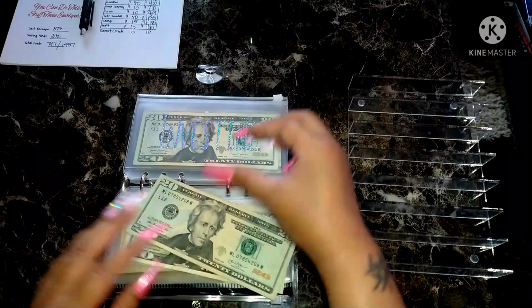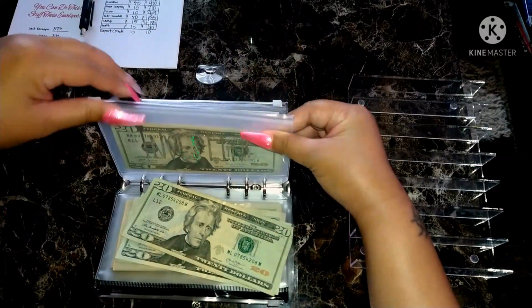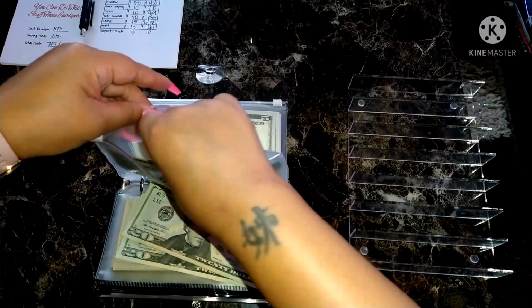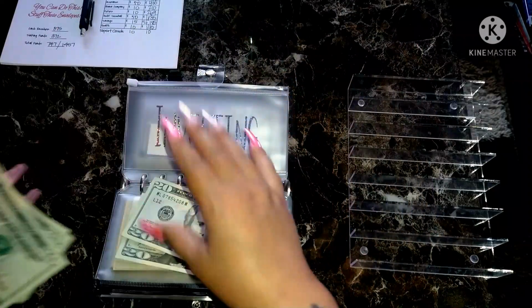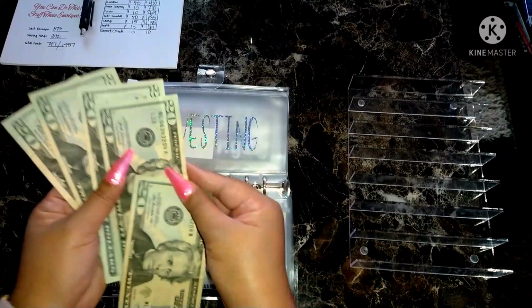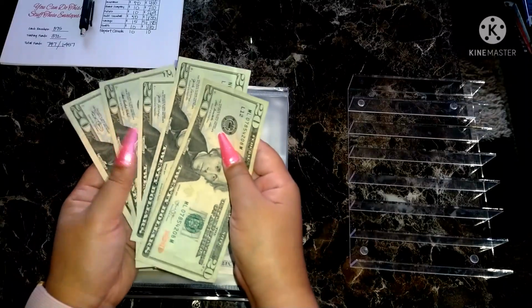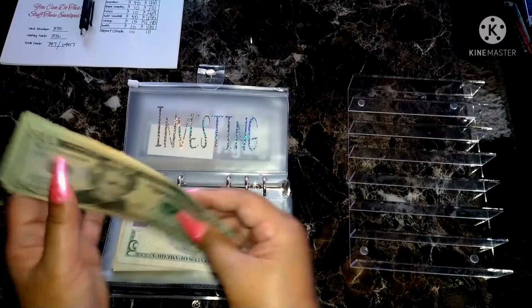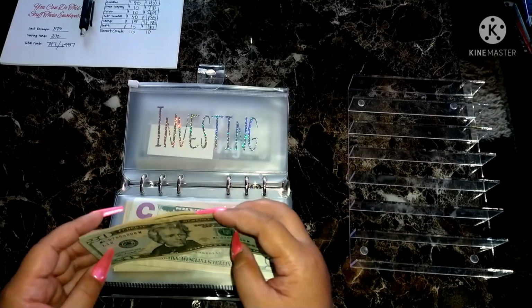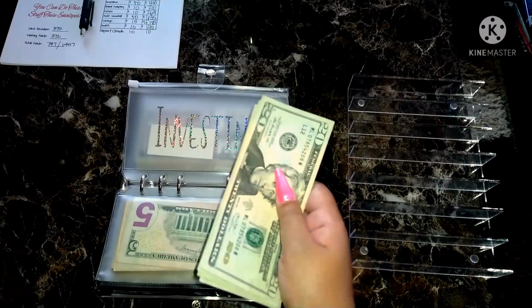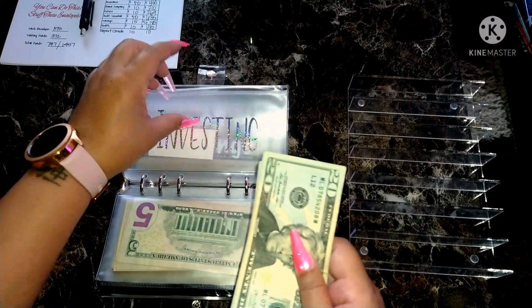So the $40 is going to go towards my investing envelope, and I'm about to get my husband started, so we are about there together. So we have $100 in here so far, and it is the end of the month, but I'll put that in the next video.